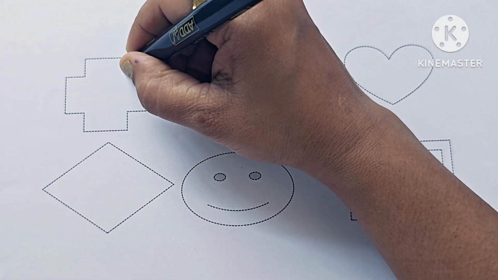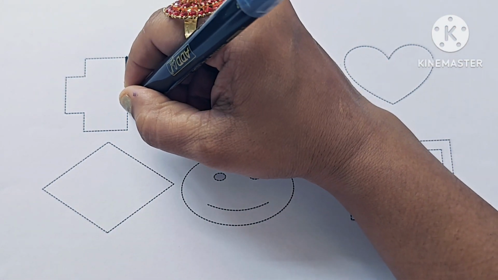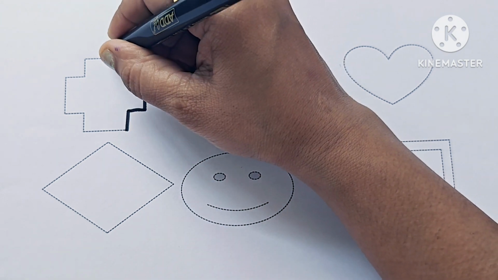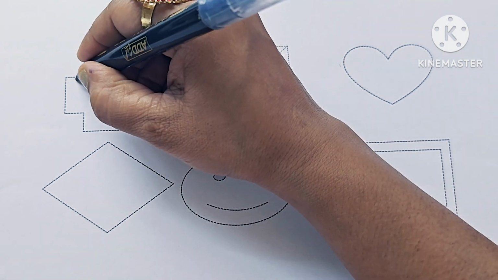This is cross. It looks like addition symbol. This is cross.